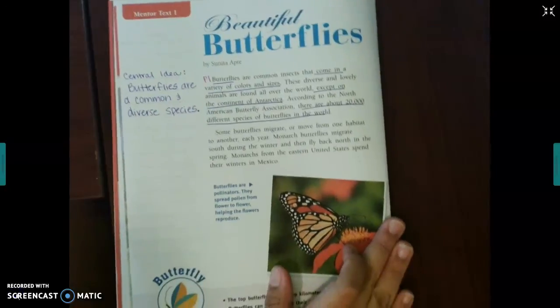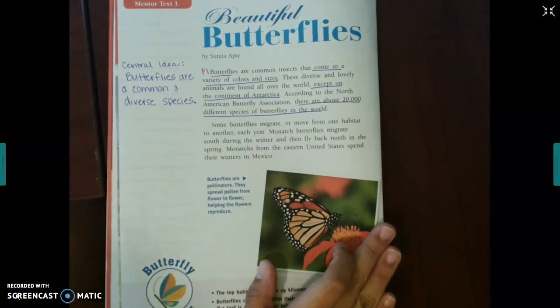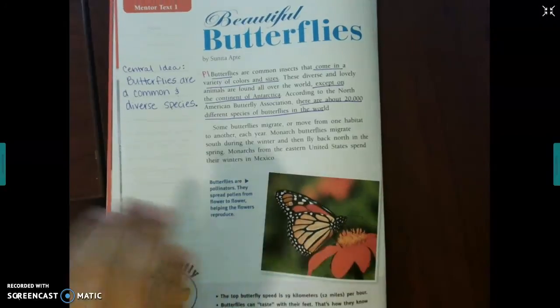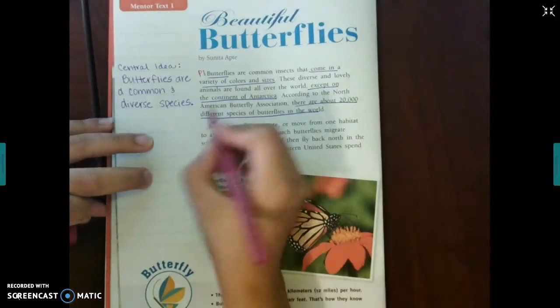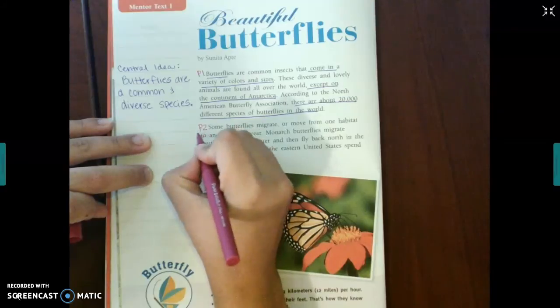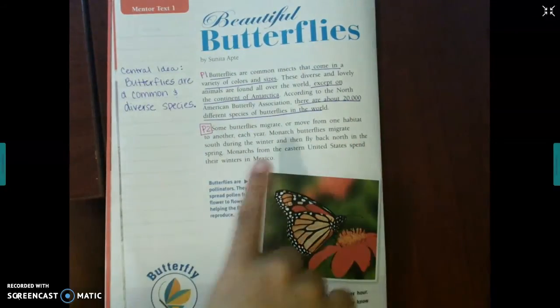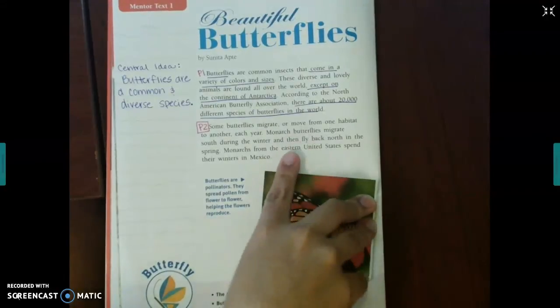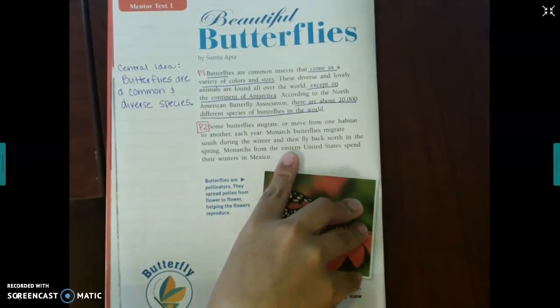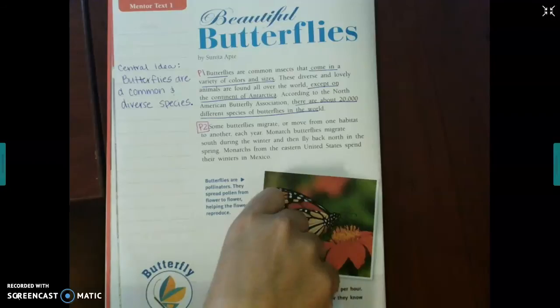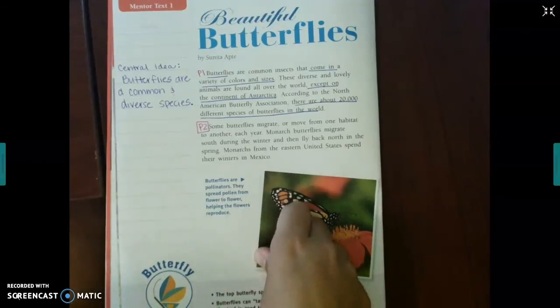So now that I've showed you the steps and how to find the central idea of a paragraph, you are going to read paragraph 2 and tell me in your Schoology assignment what you think the main idea or central idea for that paragraph is. I'll read it through one time and then you'll get to read it in your virtual version.